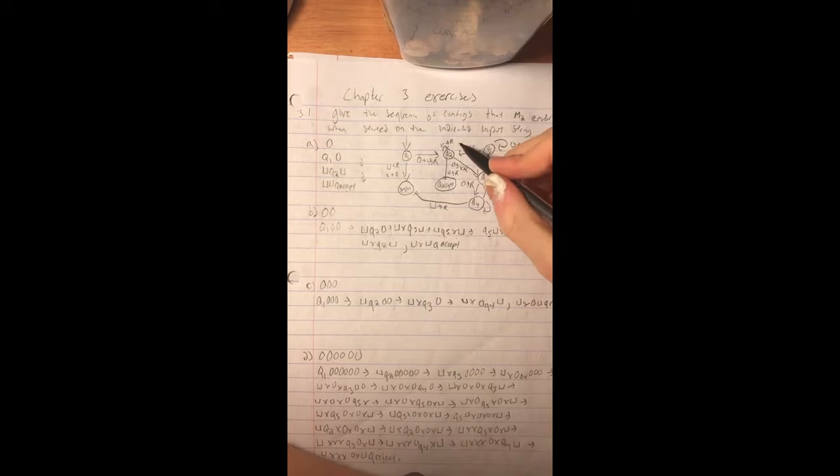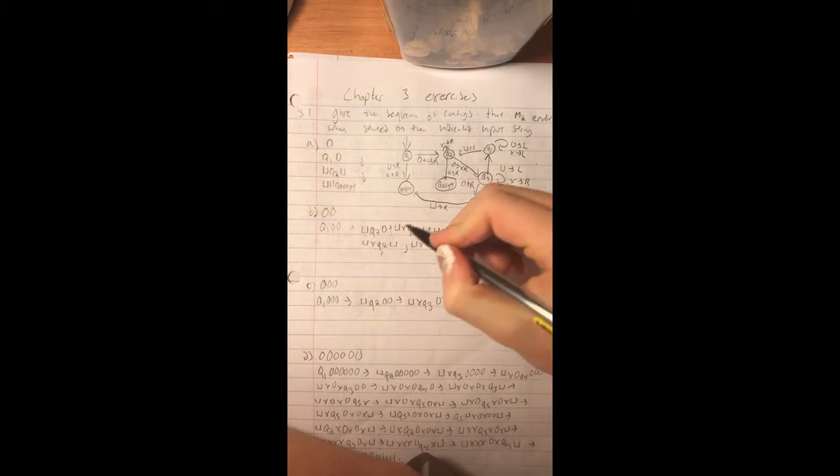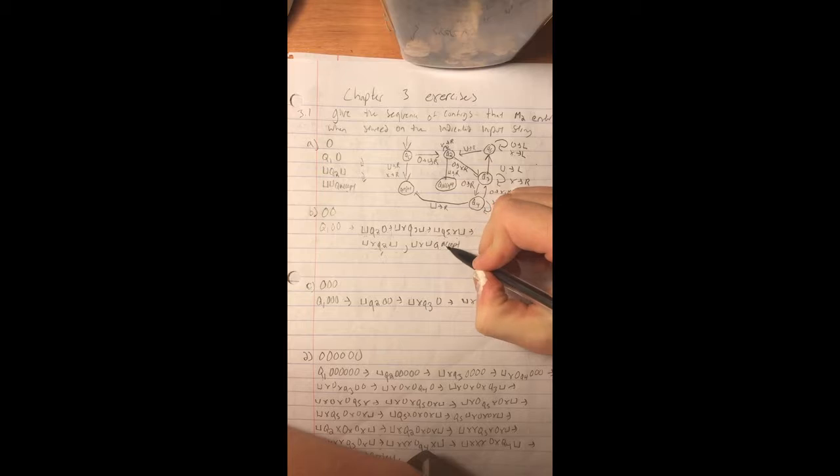Oh, no. I misread that. I'm sorry. So you stay in Q2, but you move to the right of the X. So basically, you swap this to the right of the X, as you can see here. And then after this state, you're in Q2, and there's a blank to your right. So that means you move to the right and accept.